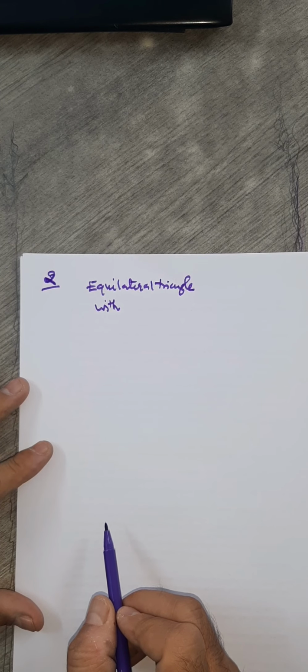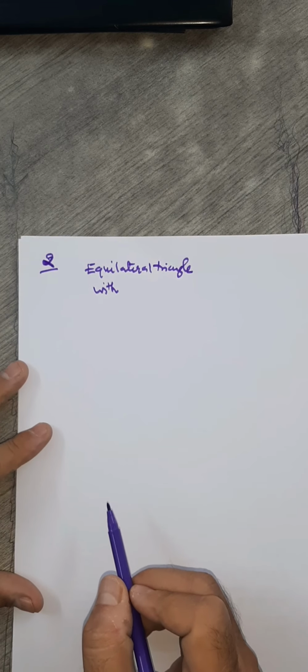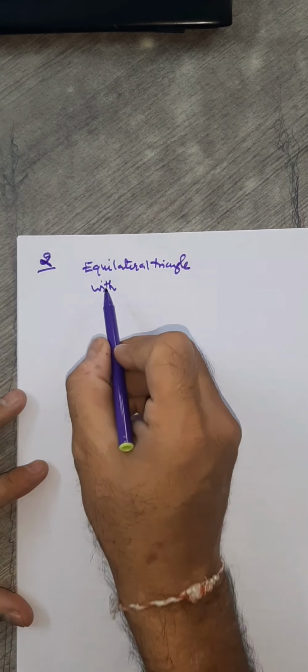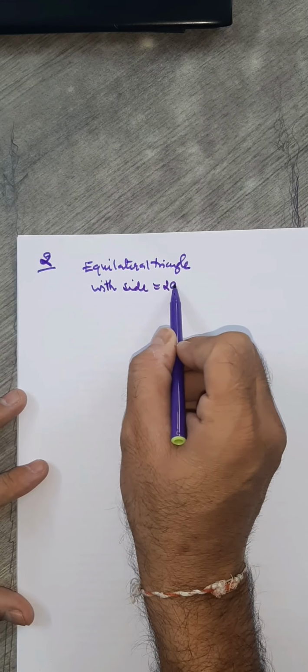Side 2a lies along the y-axis such that the midpoint of the base is at the origin, and the question is to get the vertices of the triangle.